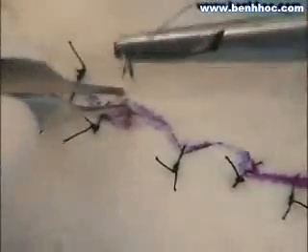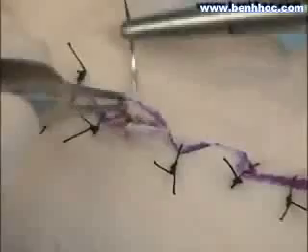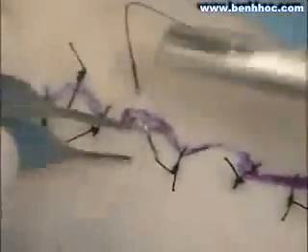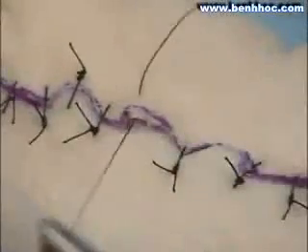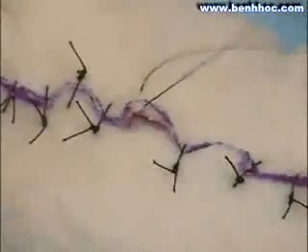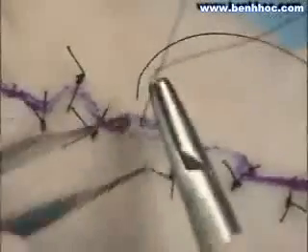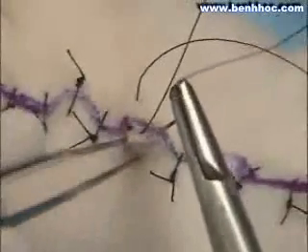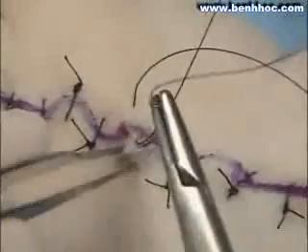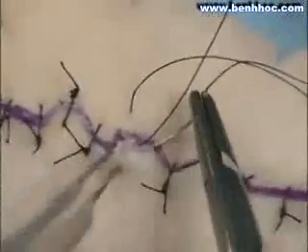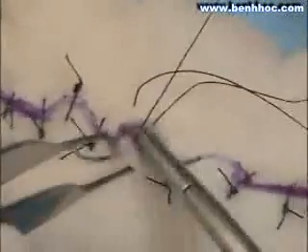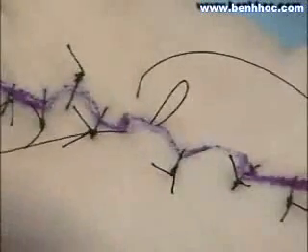Here's a closer view showing the introduction of the simple sutures to close the geometric broken line closure as a technique or method of scar revision. Here we can see in this particular example the corner suture is being placed so that it does not interfere with the blood supply of one limb of the flap.